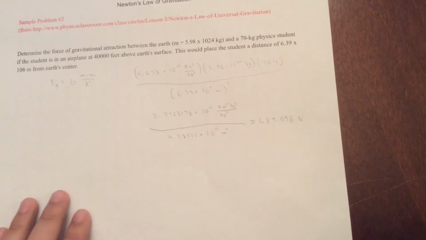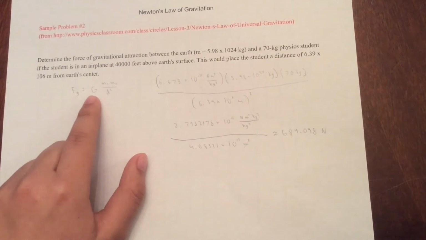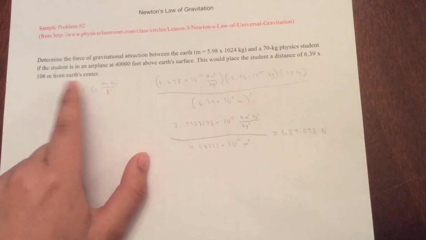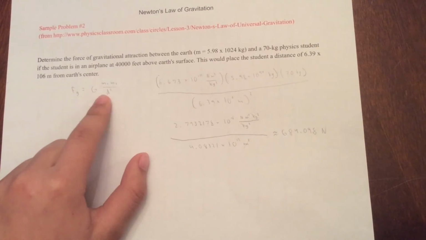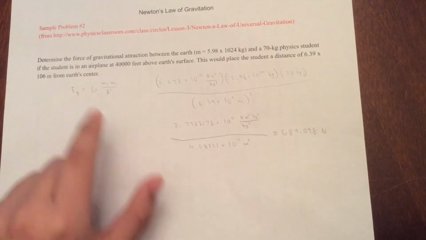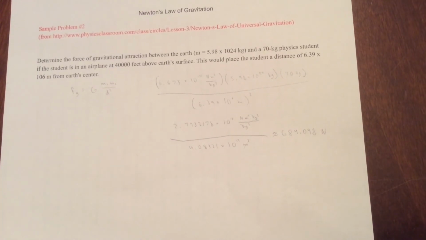And one thing I didn't mention earlier was that while the gravitational constant is the same, increasing either one of the masses will increase the force of gravity, while increasing the distance between the two objects will exponentially decrease the force of gravity. That is because larger objects have a greater force of gravity on each other, and increasing the distance between those said objects will decrease the force of gravity.